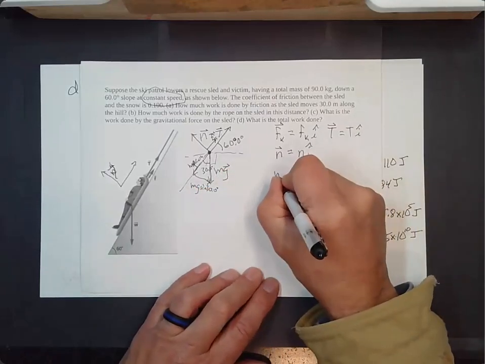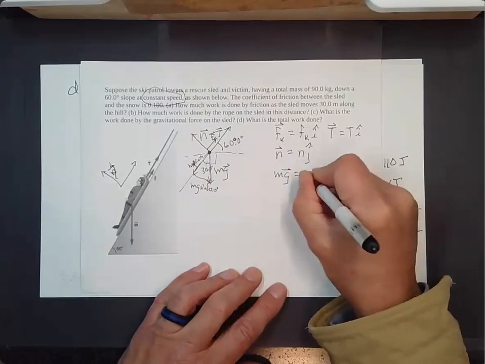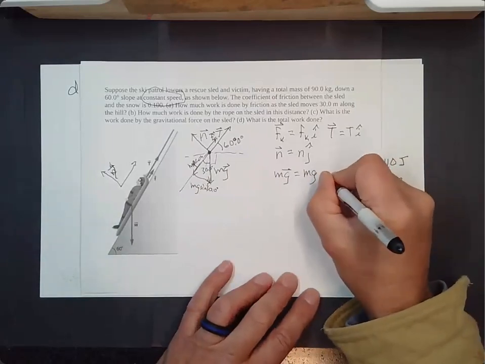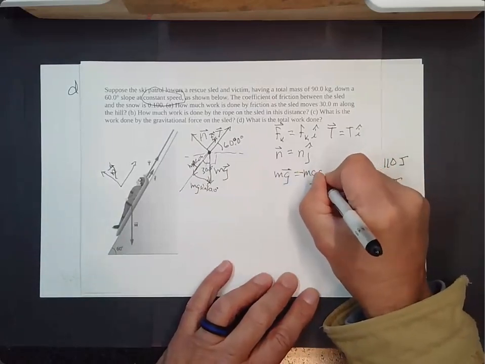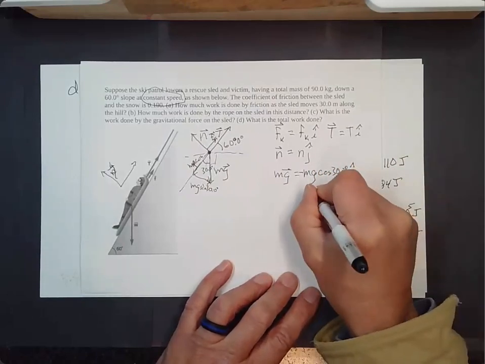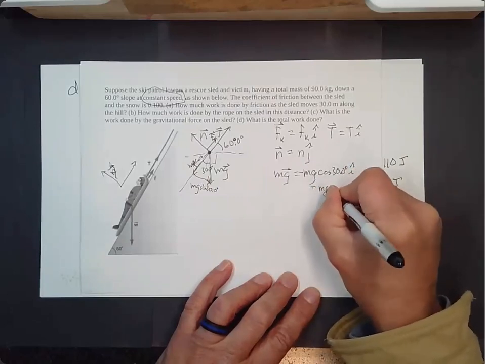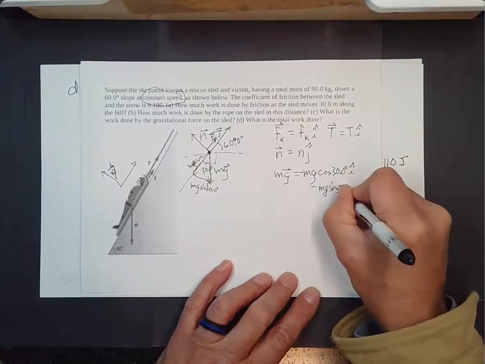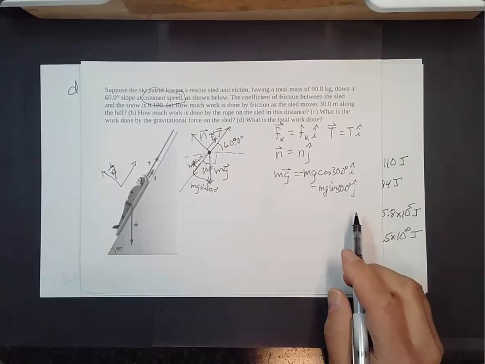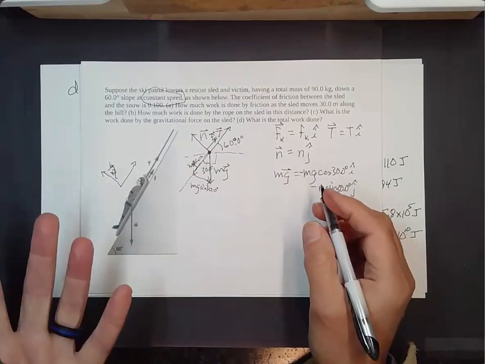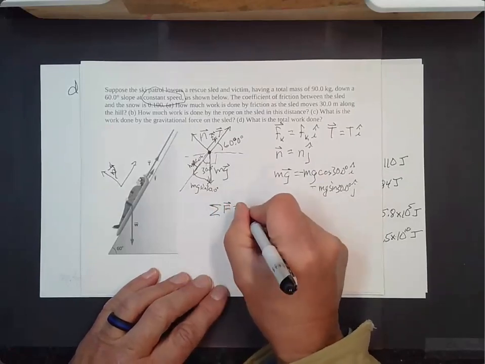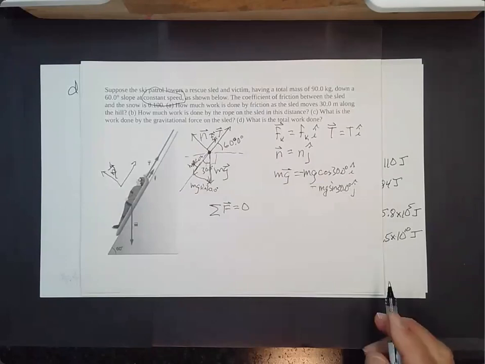Okay, so mg is going to look like this. Oh, you thought you were leaving this stuff behind. Alas, minus mg cosine of 30.0 degrees in the i hat direction minus mg sine of 30.0 degrees in the j hat direction. Okay, well, it says it's going at constant speed, and that means the sum of all the forces is going to equal 0. There's no acceleration.